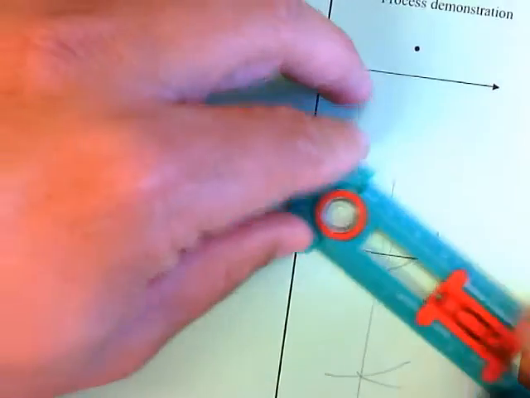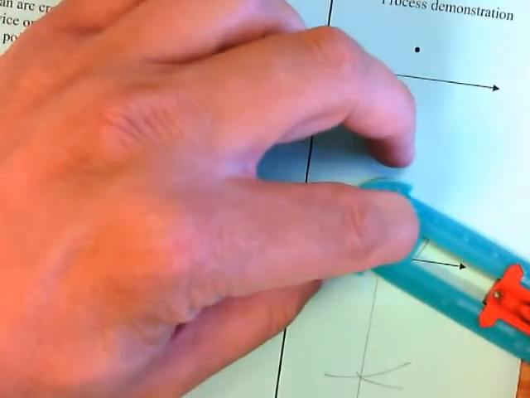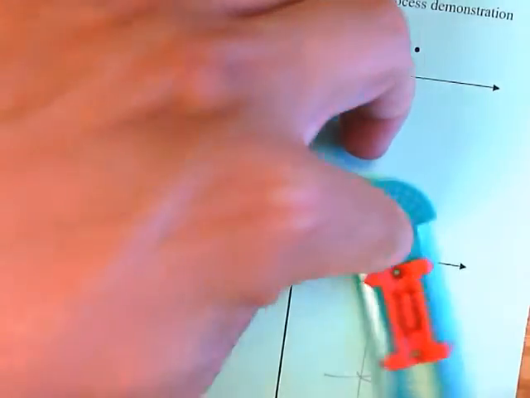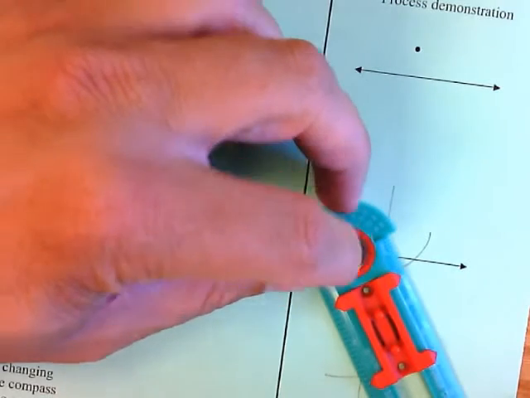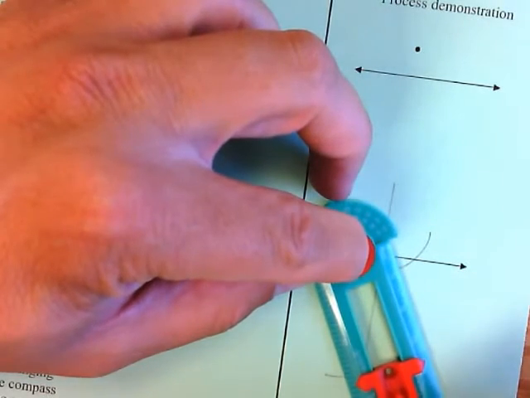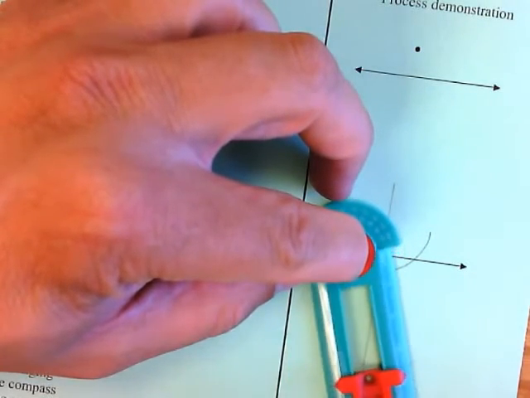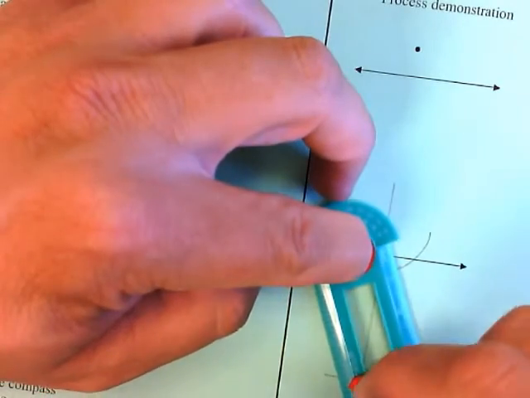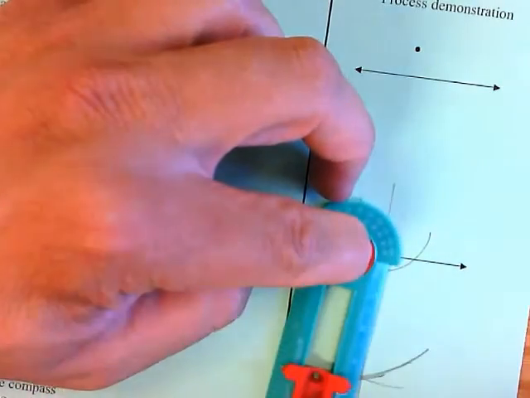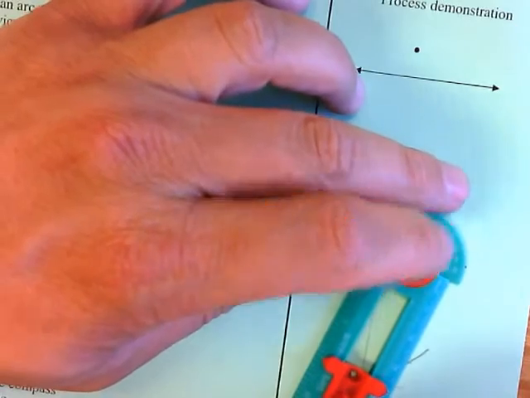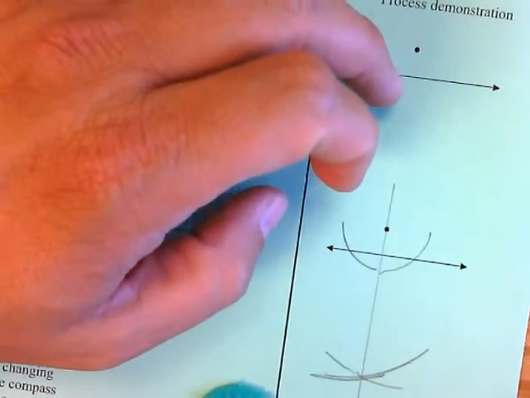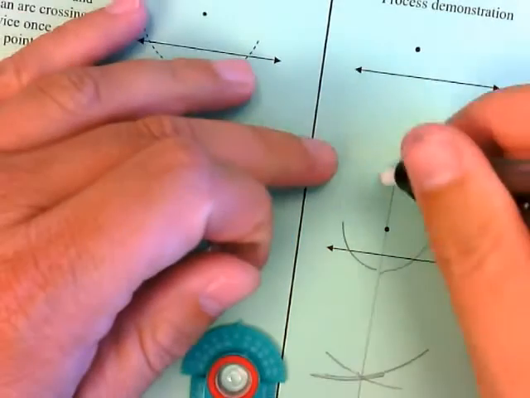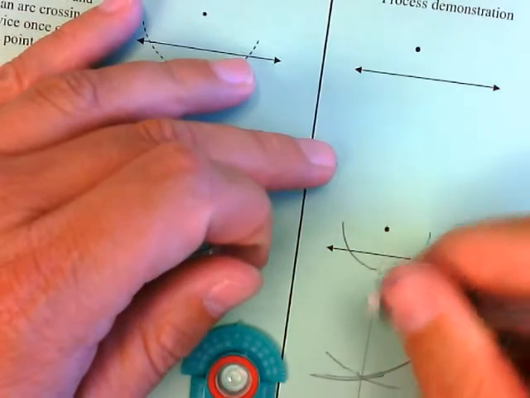So I'm going to check my work again. Okay, that looks good. That looks good. It looks like this arc, there we go, that arc was a little off. And that one's not quite the same. Okay, so this is good.